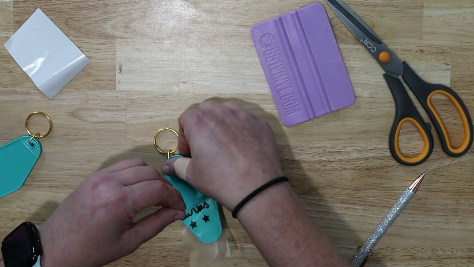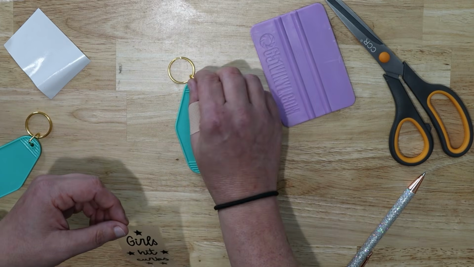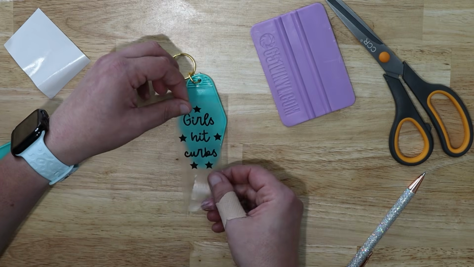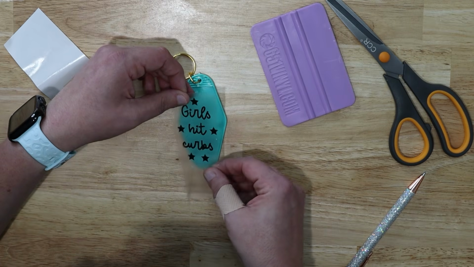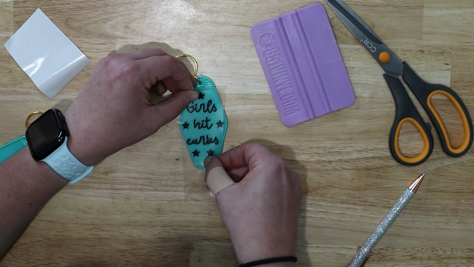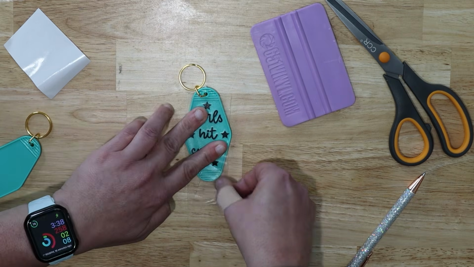I will say, woo, I dropped it. I will say that it is a little difficult because this causes it to not sit fully flat. So just be aware that it will kind of wiggle around a little. But what I like to do is hold it with my fingers kind of under where the transfer tape is till I get it lined up where I want it, and then I go ahead and press it down.